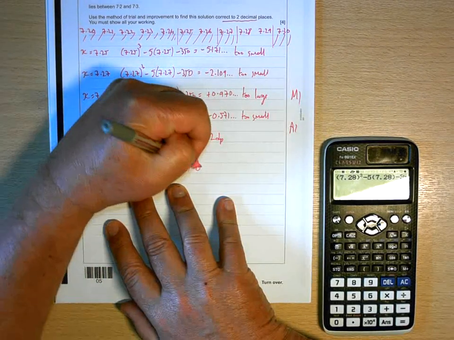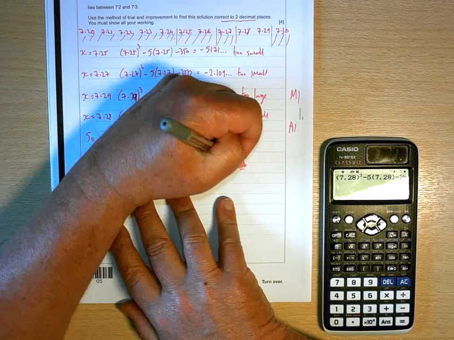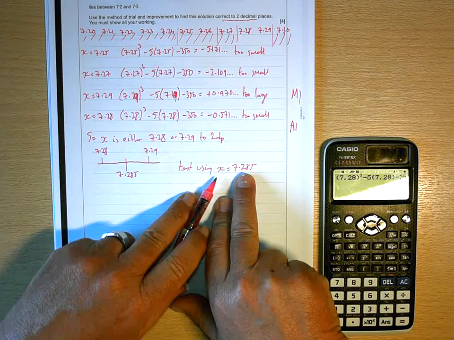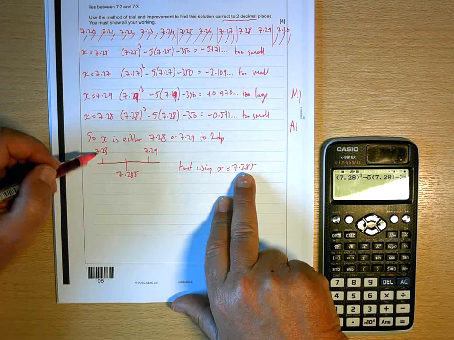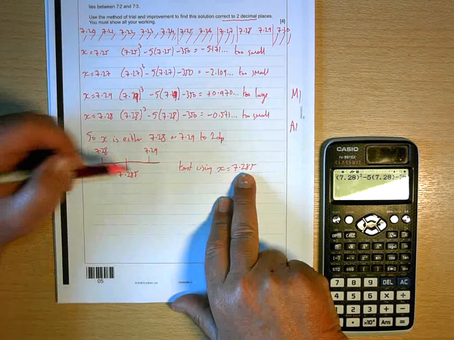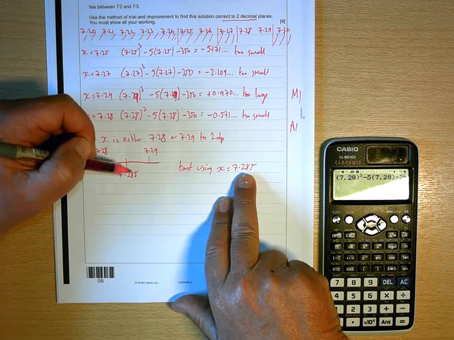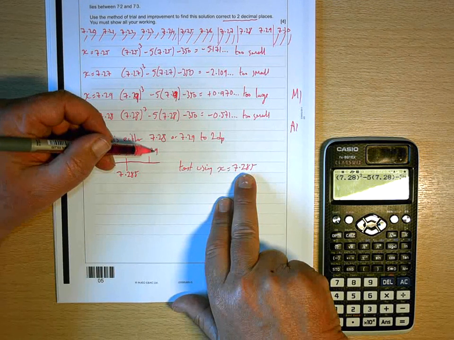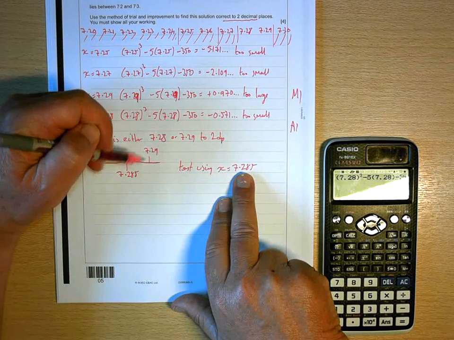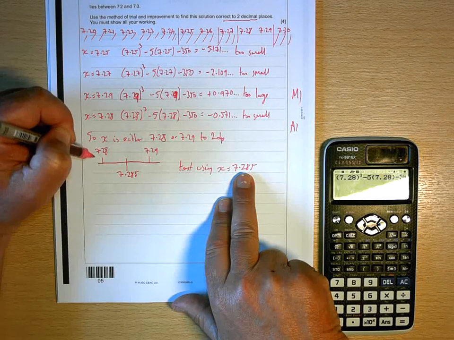Test using x equals 7.285. If this works out as a negative value, it means that everything between 7.28 and 7.285 is going to be too small, which means my answer is in this area, and anything in that area rounded to 2 decimal places is going to be that. If my value works out to be too large, that means I can eliminate all of those, and everything in this region rounds to 7.28.